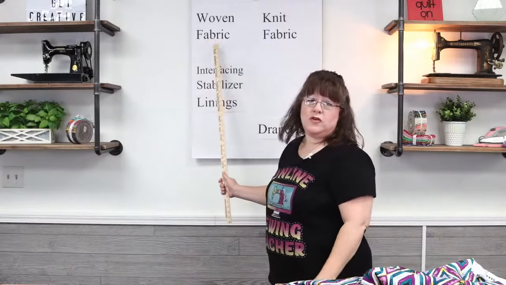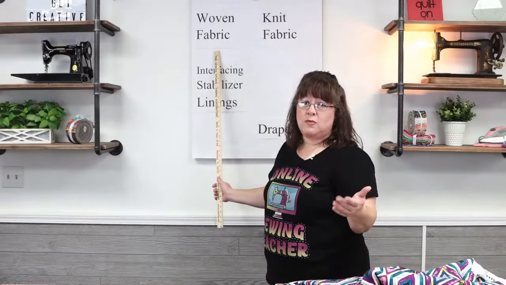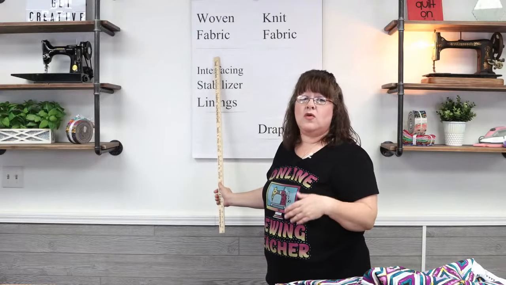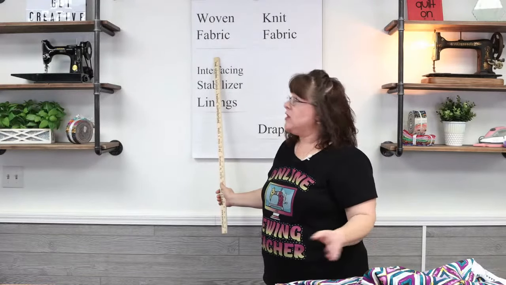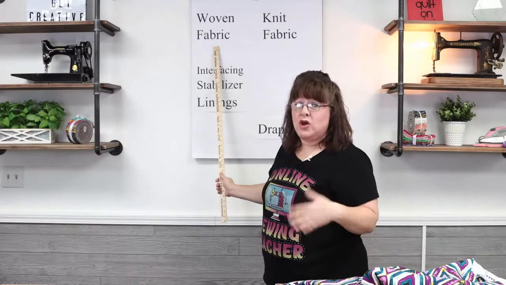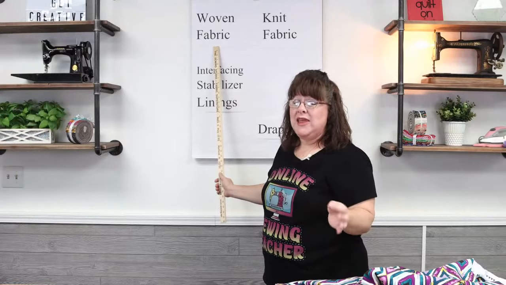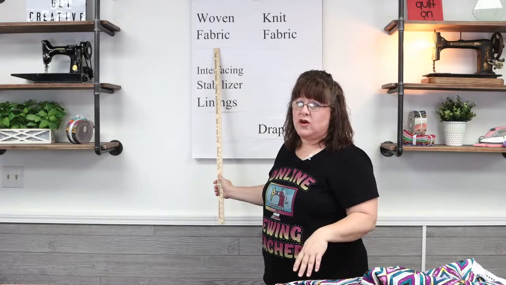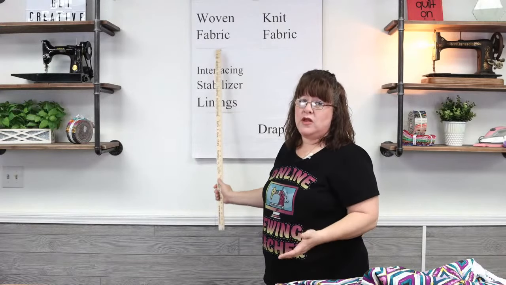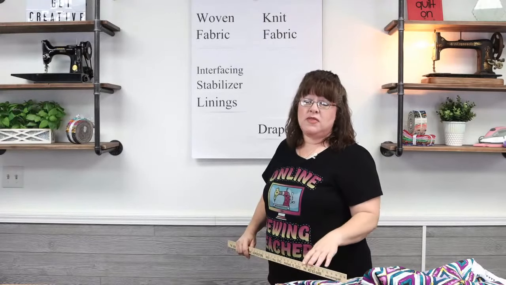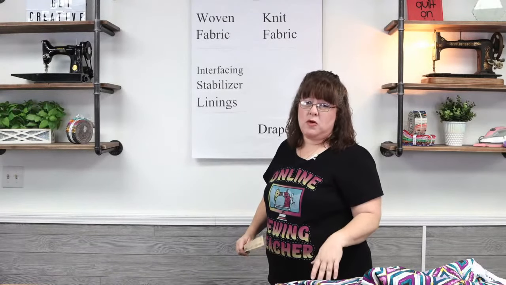So sometimes you'll hear, especially in your manual when you're reading, this stitch is meant for woven fabric or this stitch is meant for knit fabric. So woven fabrics tend to be fabrics that have no stretch. There might be a little bit in there, but honestly, most of the time there's zero stretch at all. So the fibers that are in there are going to be cottons and rayons and linens and things like that, natural fibers for the most part.